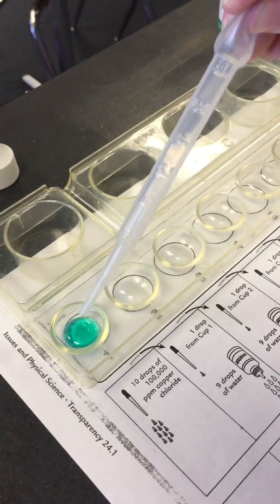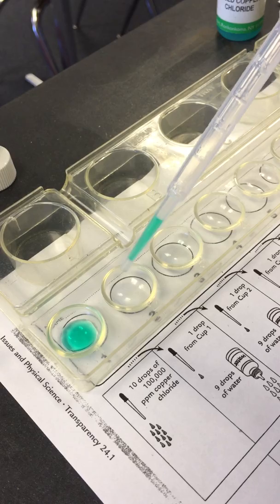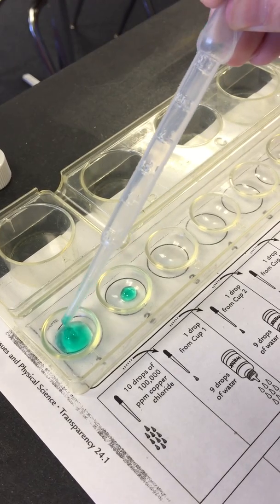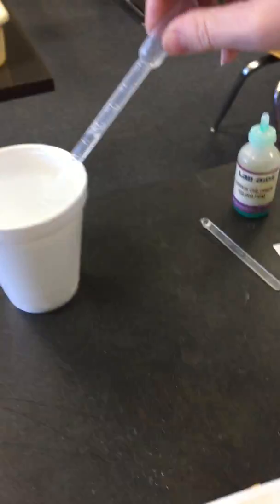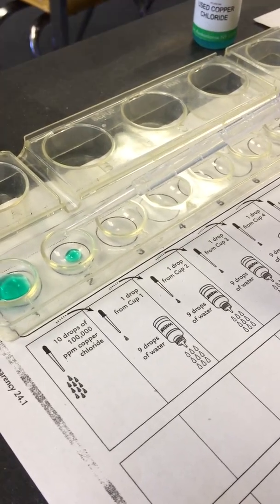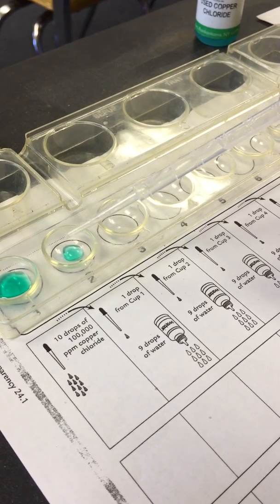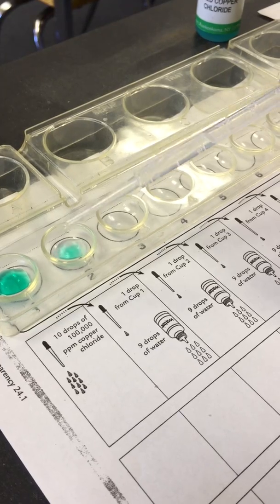Okay. Now, for cup 2, we're going to take 1 drop of copper chloride, 100,000 parts per million, and add it to cup 2. Then we're going to put the leftovers here. Okay. Now, this is the first cup where we're going to start diluting. So we're going to add 9 drops of water to this 1 drop of copper chloride. 1, 2, 3, 4, 5, 6, 7, 8, 9.